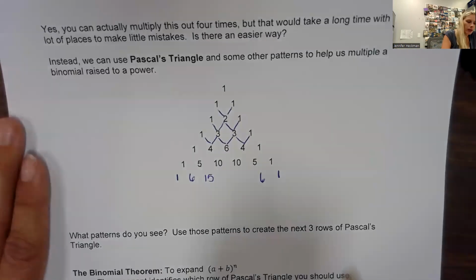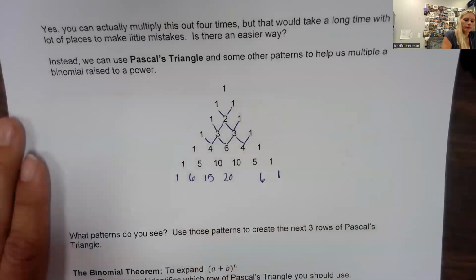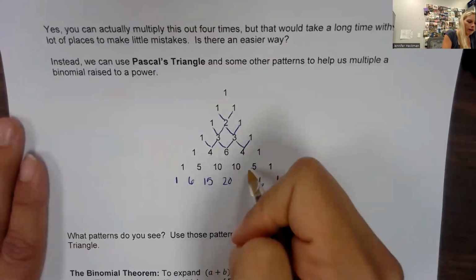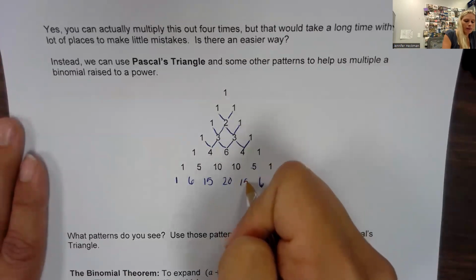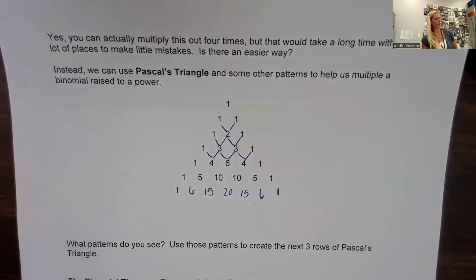Okay, so if we did that pattern, 5 and 10 is 15. 10 and 10 is 20. 10 and 5 is 15. And that makes sense what the 6 is, because 5 and 1 is 6.